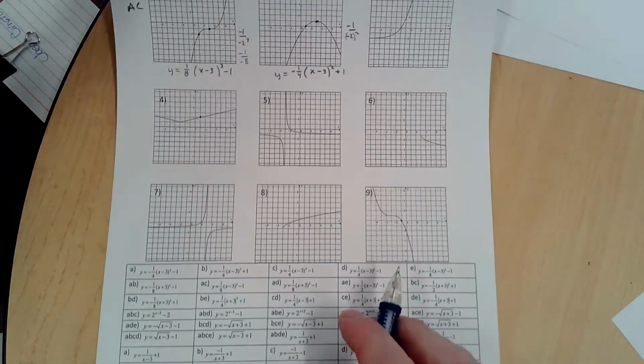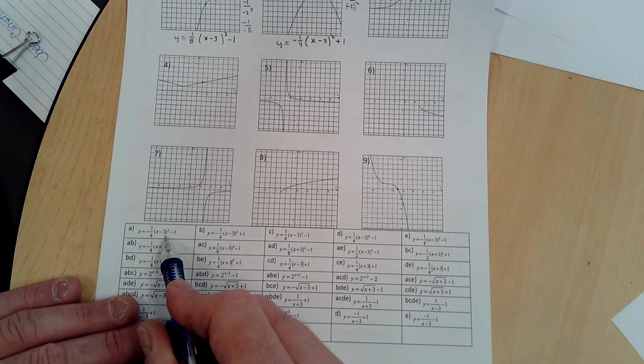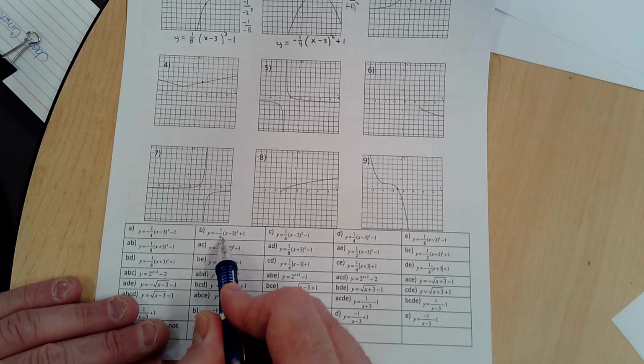All right, head down below to our answer keys. We're looking for a negative 1/4. That's close. Here's a negative 1/4, x minus 3 plus 1. That's it right there, B.